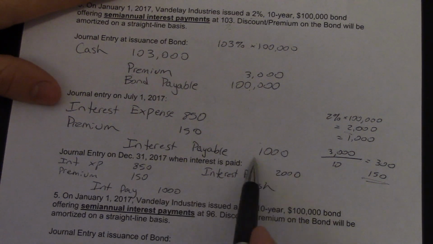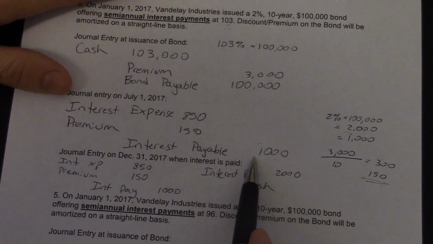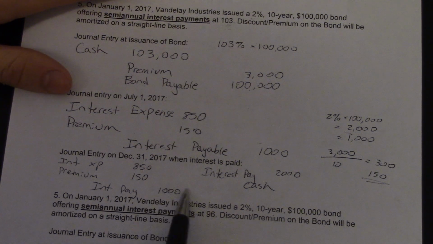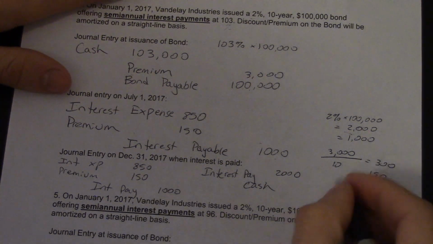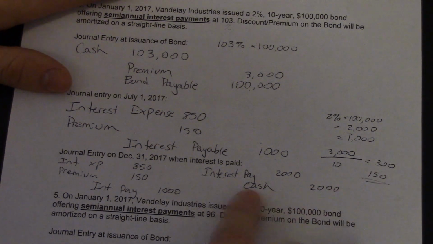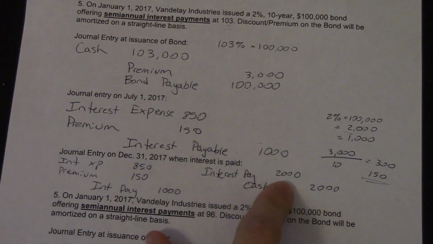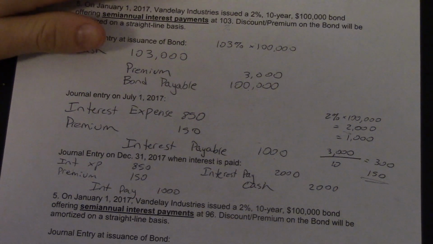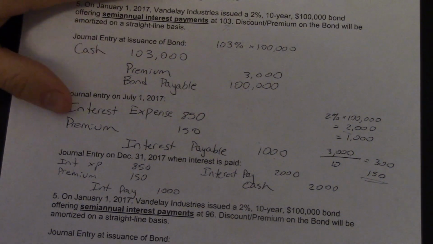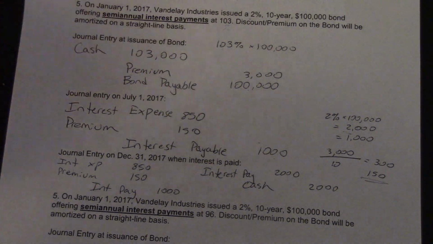We owed $1,000 for the first half of the year, and then we owed another $1,000 for the second half of the year. So we'll pay the bondholders a total of $2,000 and get rid of the interest payable for $2,000. There's all our journal entries.